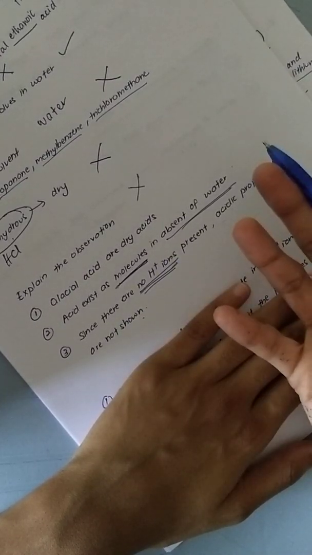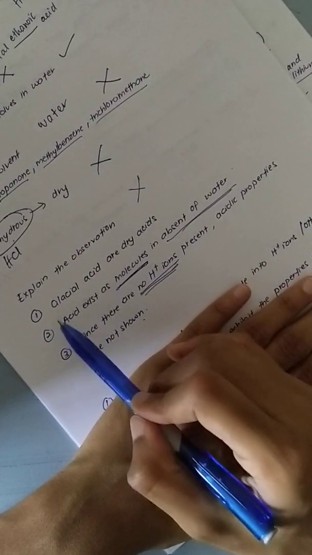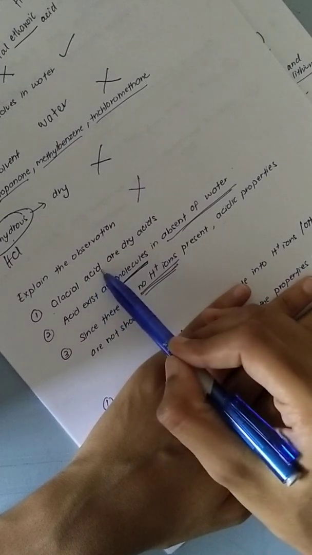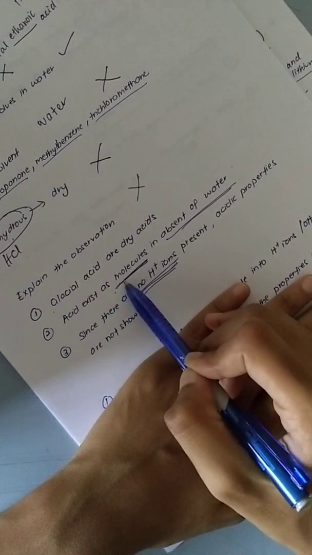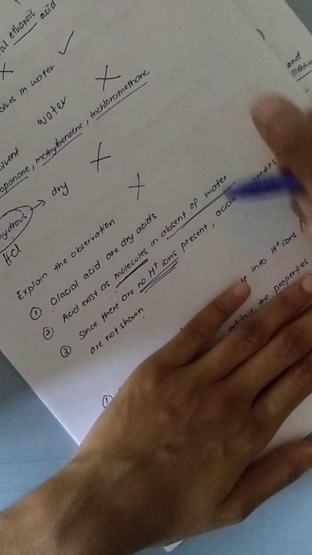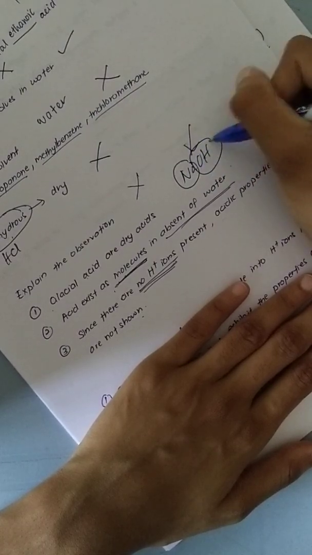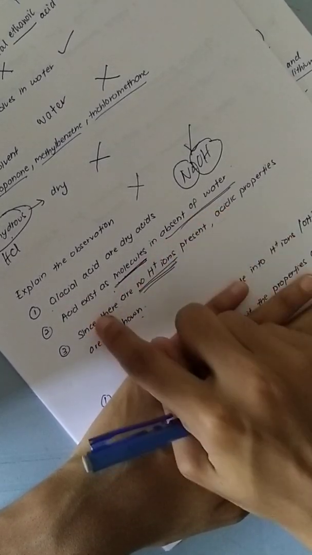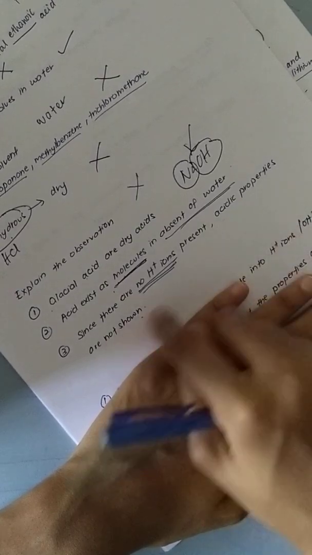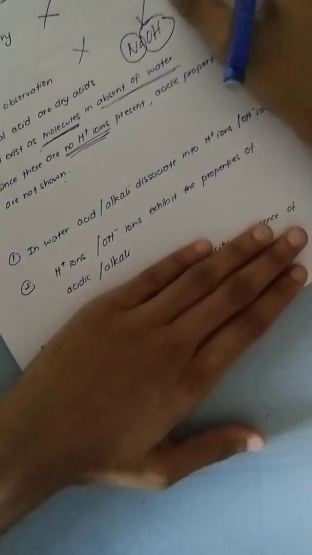The same you explain for alkaline. Let's say I ask you why the solid sodium hydroxide pellet has no observation. Why does the observation remain no change? How do you explain? Solid sodium hydroxide pellets are dry alkaline, one mark. The alkaline exists as an ionic compound, right? It's a solid ionic compound because NaOH is actually an ionic compound, not a molecule. This is a metal, non-metal. So it's an ionic compound. It exists as an ionic compound in the absence of water. Since there are no hydroxide ions, alkaline properties are not shown.